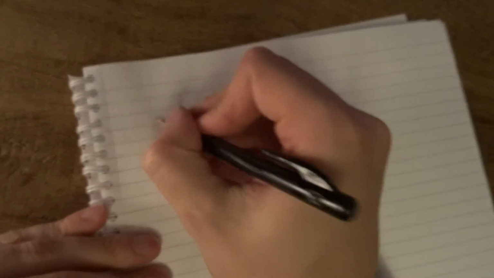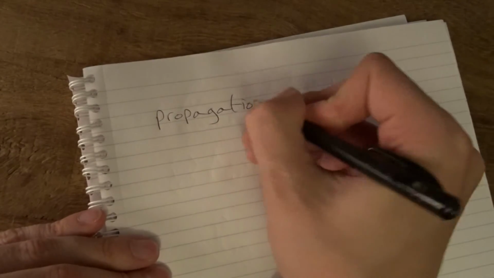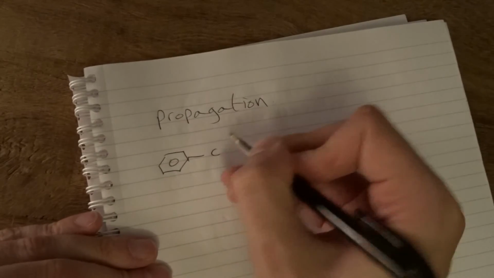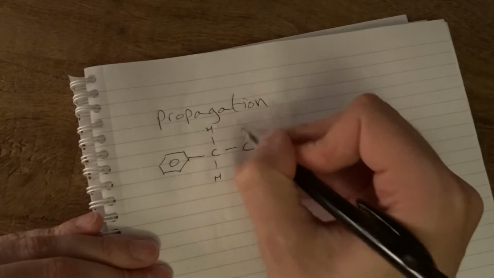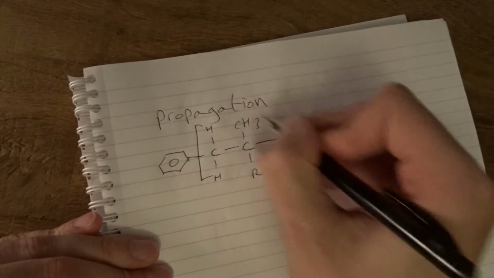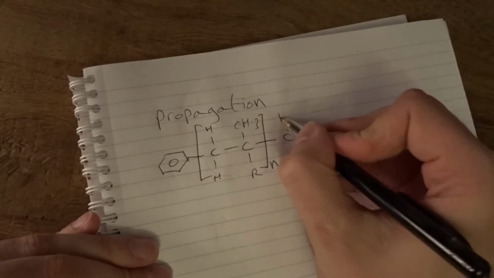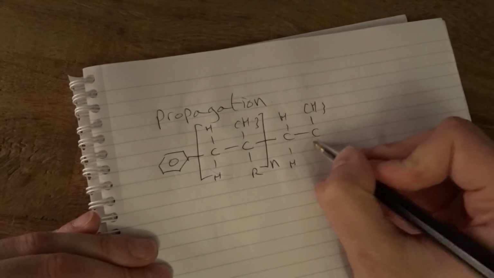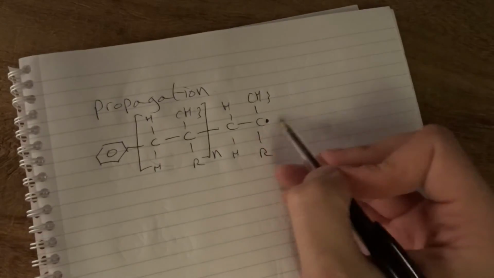After the initiation, we go to the propagation. We know that if we have initiated a reaction, a lot more monomers will react. So we already draw here a polymeric structure, and we draw here the chain end, the free radical chain end.